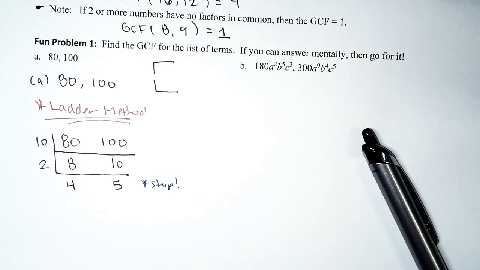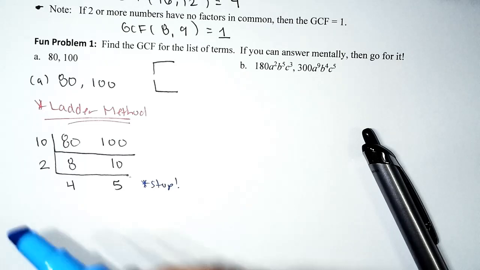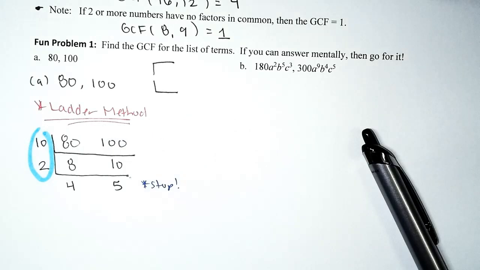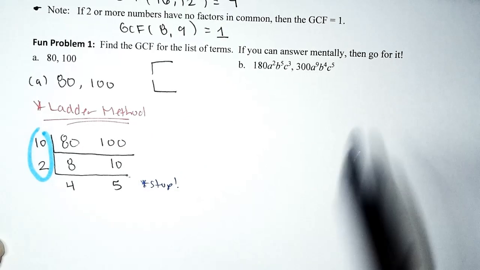Now the question is, where is the ladder? So I'm going to type, where's the GCF? The GCF is given by the product of all the numbers to the left of the ladder. So we're just going to multiply 10 and 2.